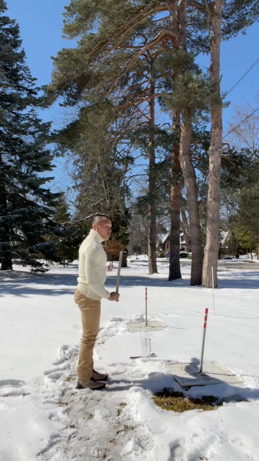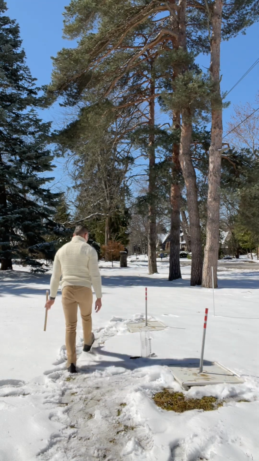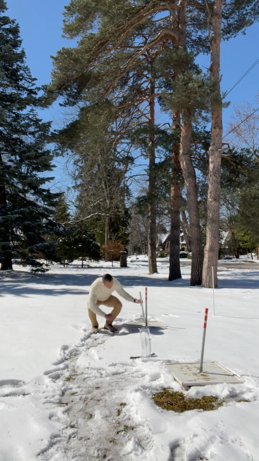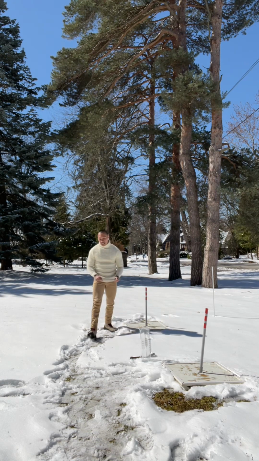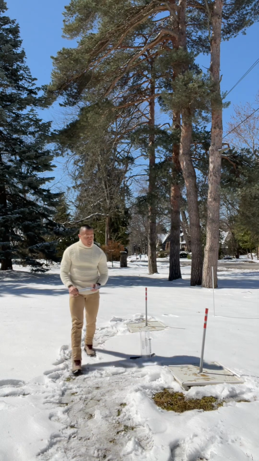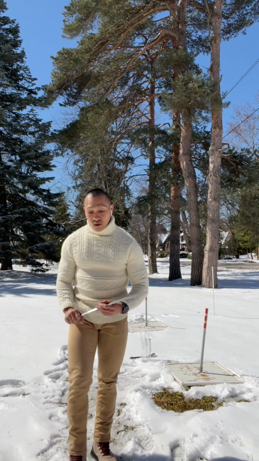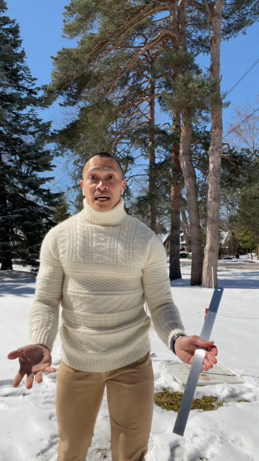If you have a second snowboard like I do, you then go to your second snowboard, repeat the same process, take it from eye level, take multiple measurements, and then you take the average. So that's the process of measuring snow. And the final part is timing.